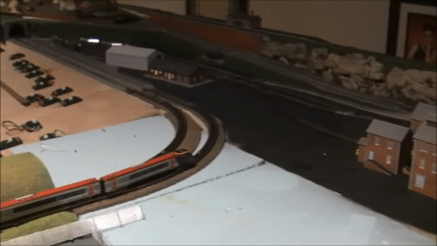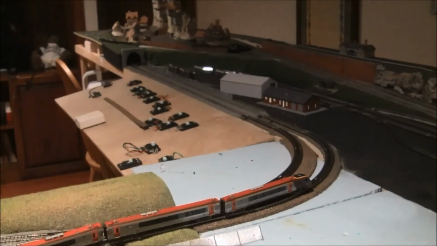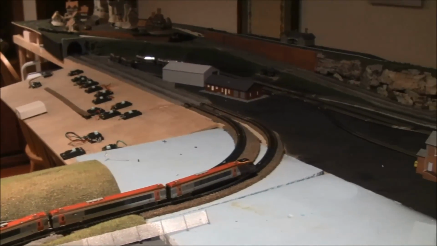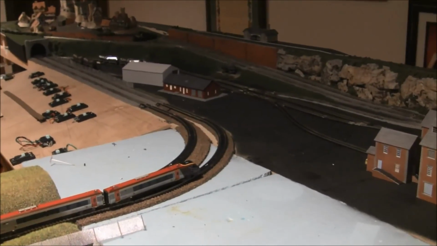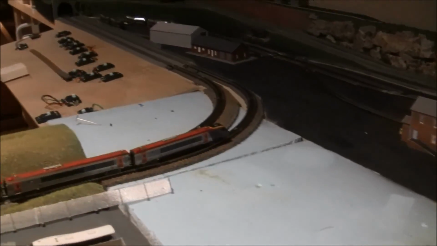So I could actually have 3 trains running on continuous circuits and then be shunting either down below or over in the industrial area. So that is the two modules, or I guess 3 modules, which are now all bolted back together the way they should be.